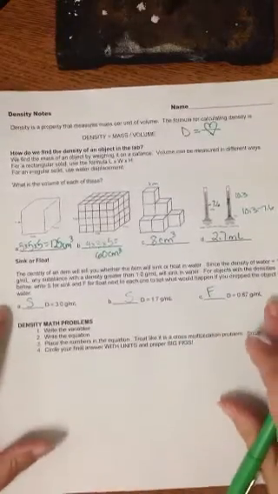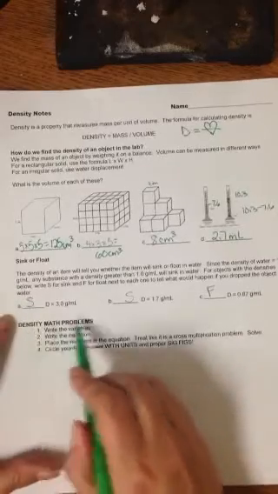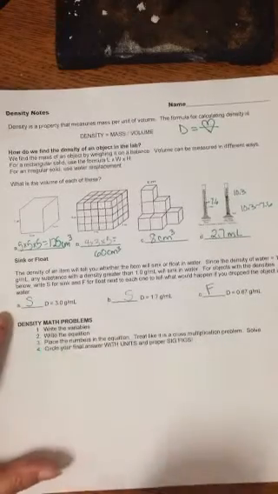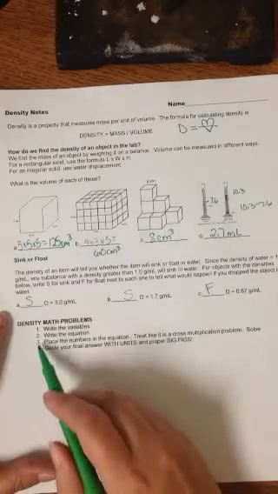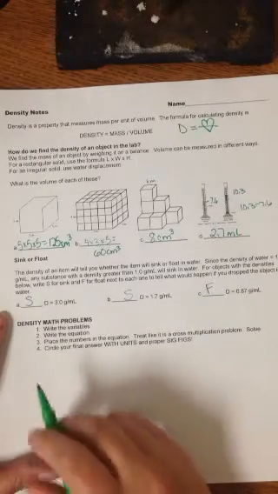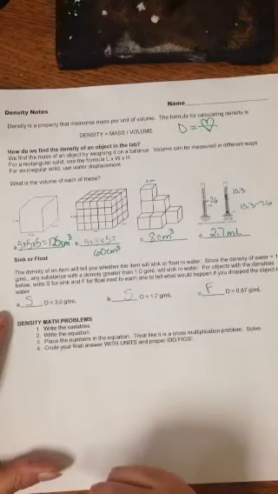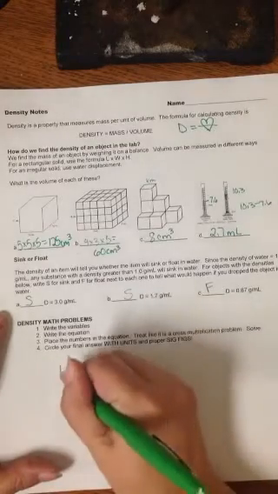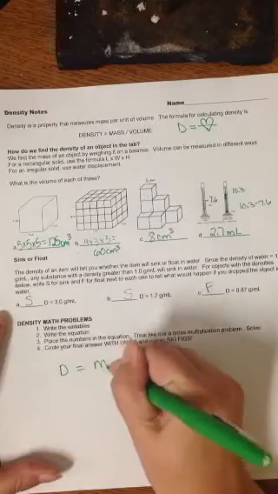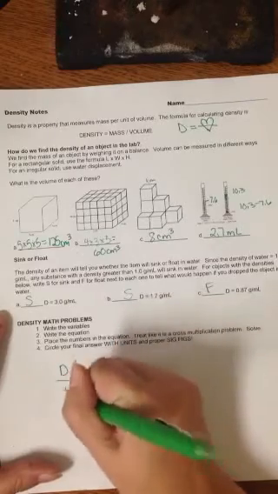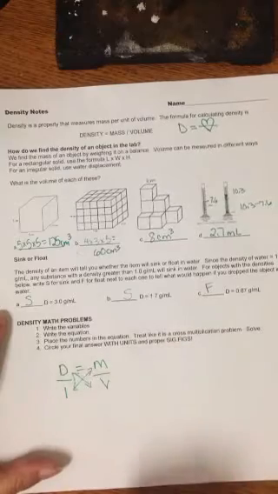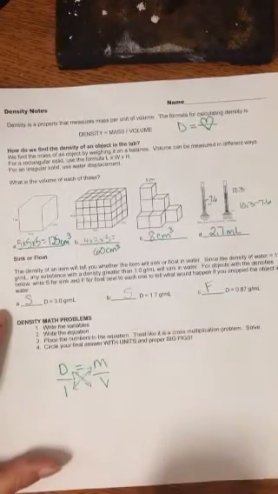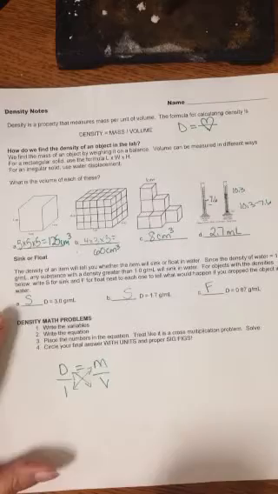Ladies and gentlemen, then we do math problems. Okay? You'll get a problem, a calculation. You need to write the variables. Then write the equation, D equals M over V. Put the numbers in the equation and treat it like a cross multiplication problem and solve. And by that I mean D equals M over V, but I'm going to say it's D over 1. So no matter what, you can figure out your answer, okay? Circle your final answer with units and proper sig figs.